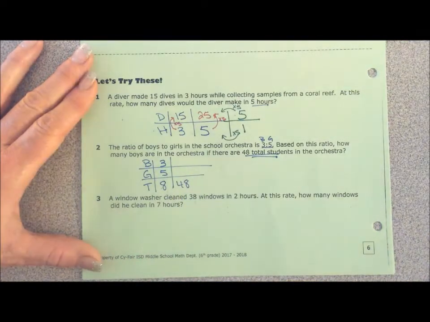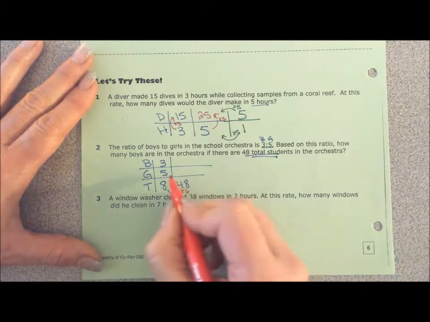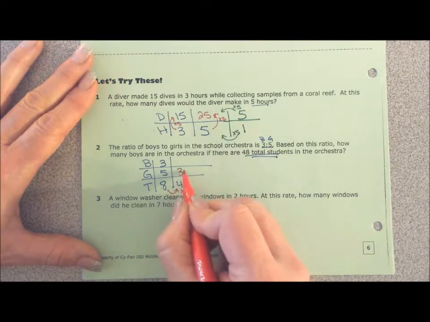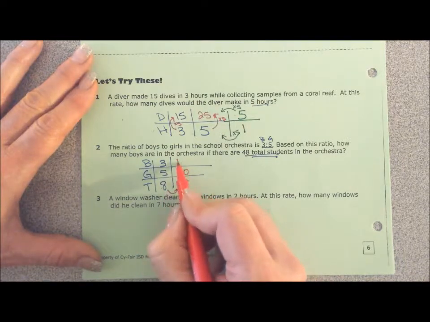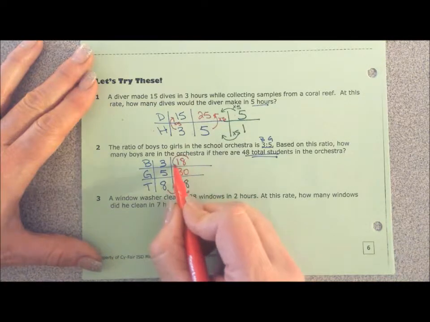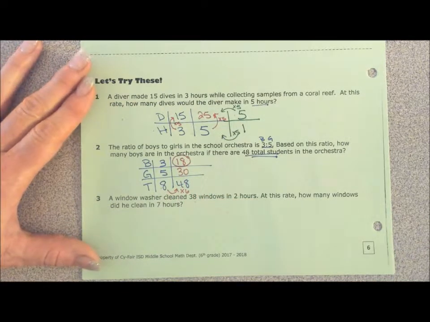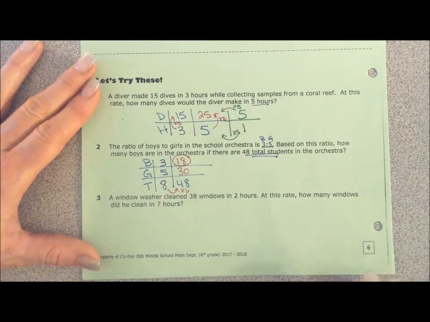So I can see this scale factor quickly. 8 times 6 is 48. So 5 times 6 is 30, and 3 times 6 is 18. So the question asked how many boys? That would be 18 boys out of 48 total students. So be aware when they combine, you're going to have to make a third column.